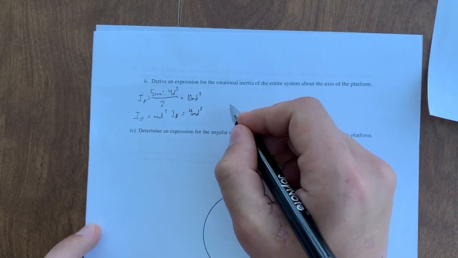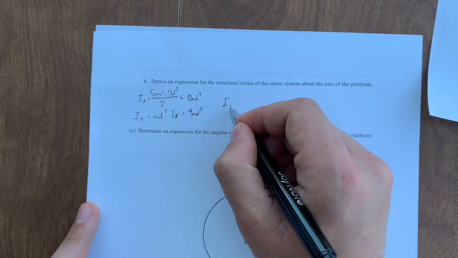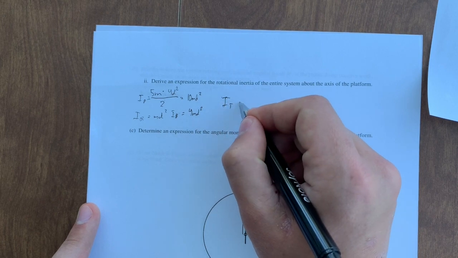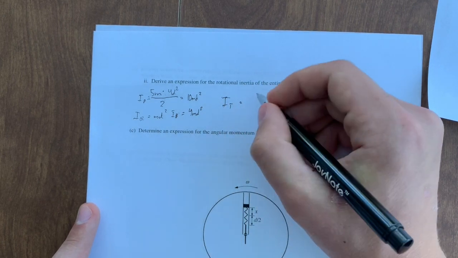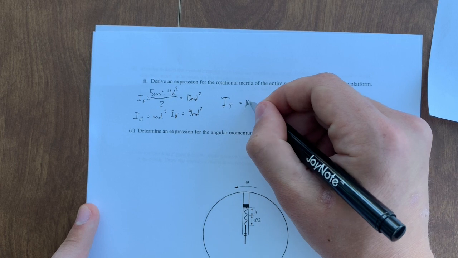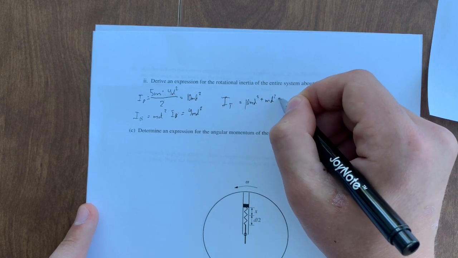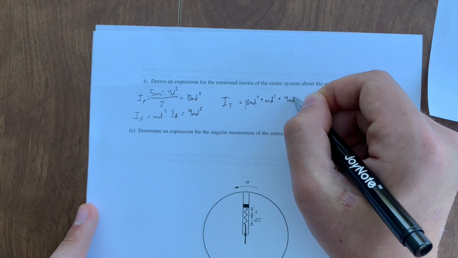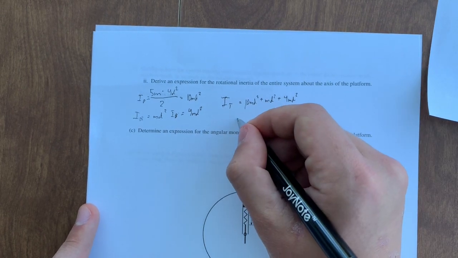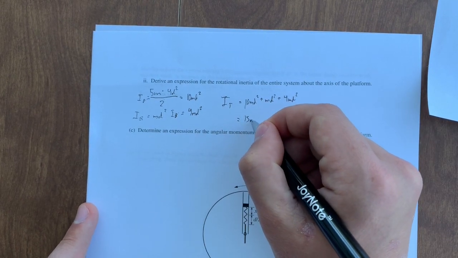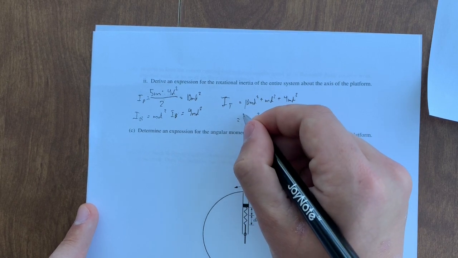We simply add all these up to get I total equals 10md squared plus md squared plus 4md squared. This all just equals 15md squared.